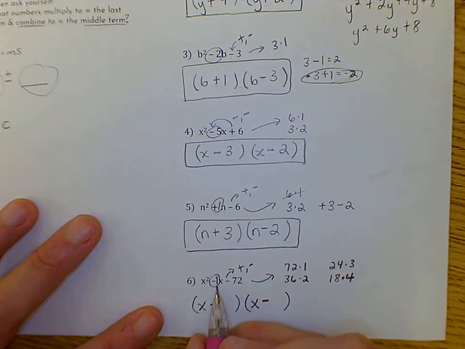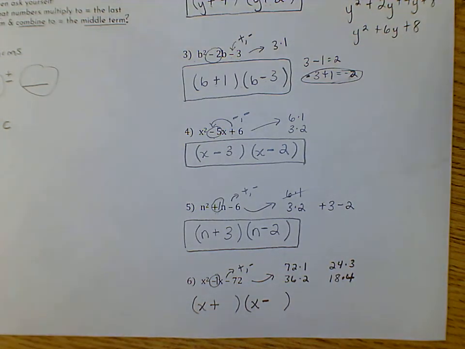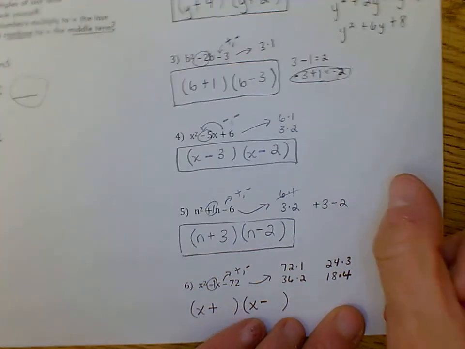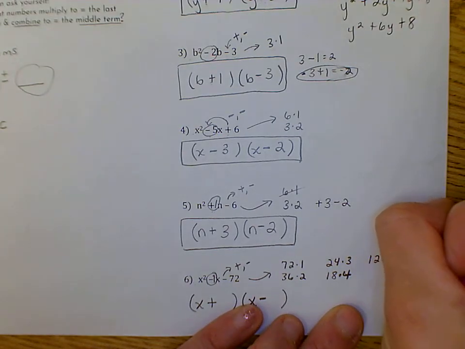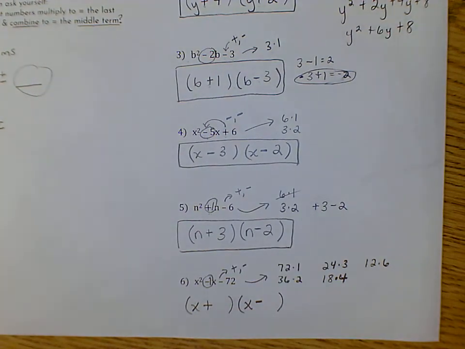So you can kind of look out for that as you go. But if you haven't found it yet, then you have to keep going, okay? So like 6 will go into it. 12 times 6 gives you 72, and then you just keep going.